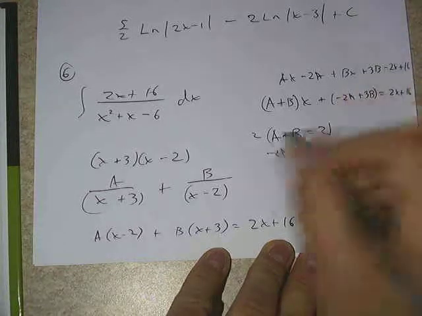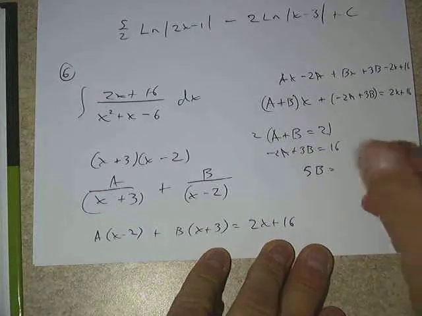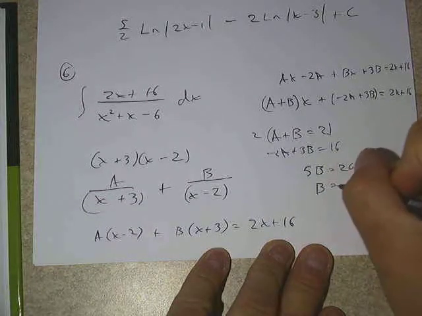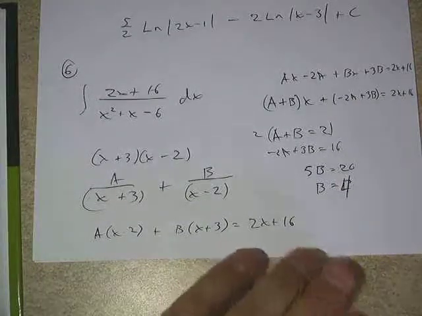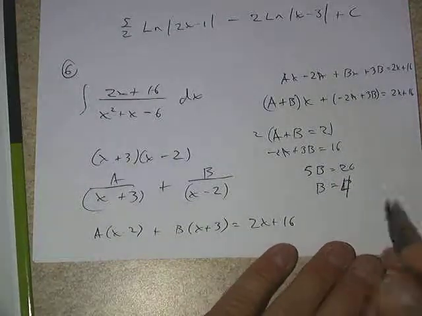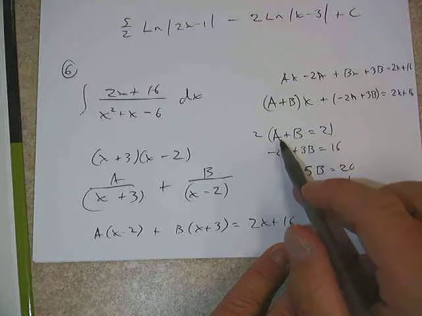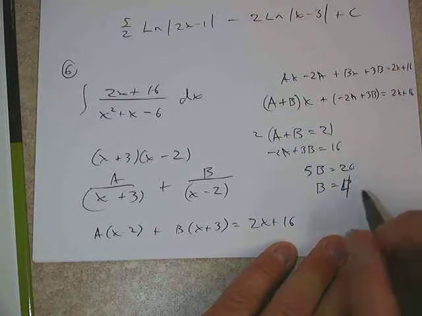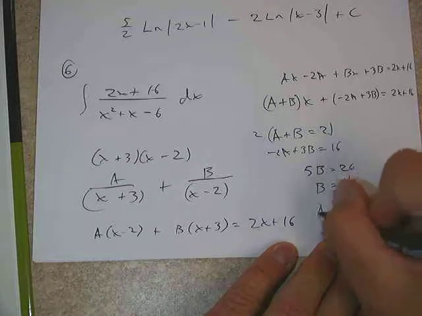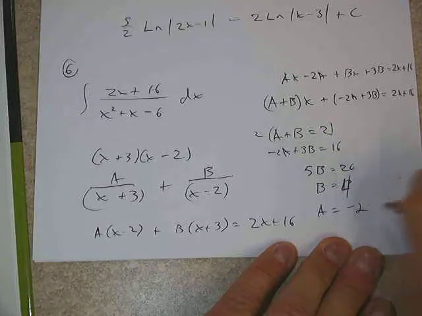And then with this system, I would suggest multiplying this one by 2. That way we can eliminate our a's this time. So we'd have 2a, negative 2a is gone. 2b and 3b would make 5b. And then over here on this side, we'd have 2 times 2, that's 4. 4 plus 16 would be 20. And hence this time we'd get b equals 4, value for b.